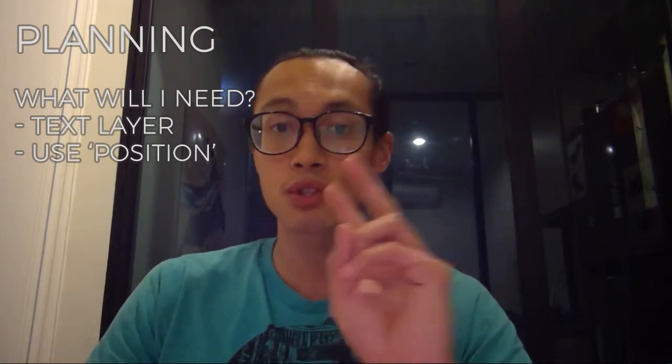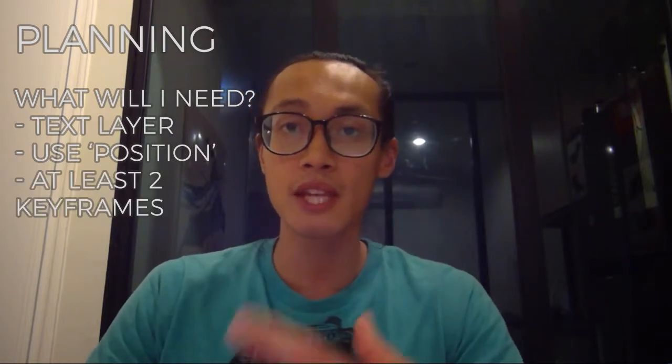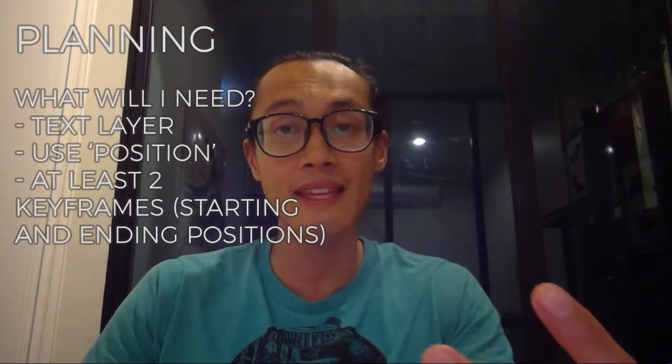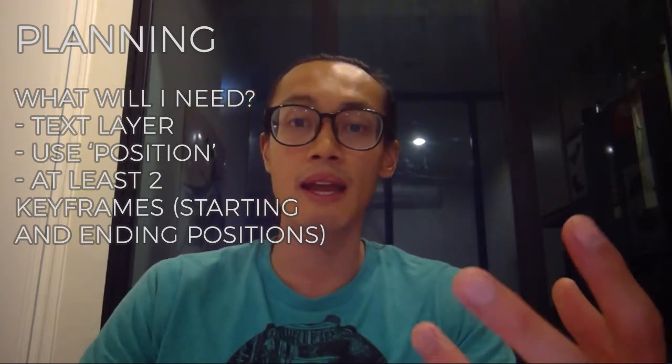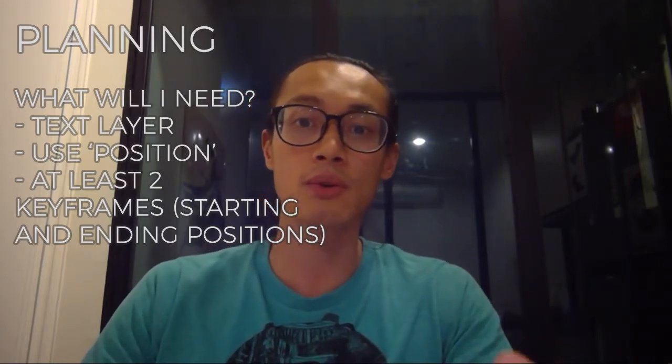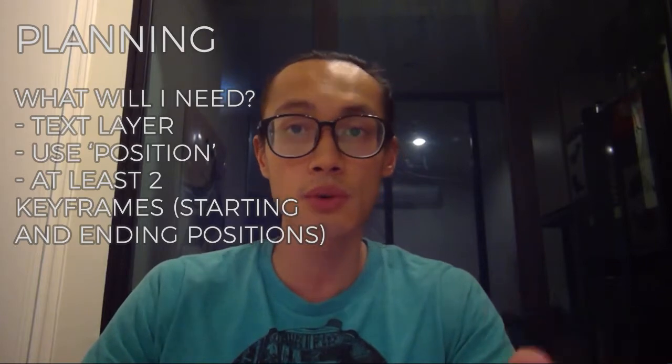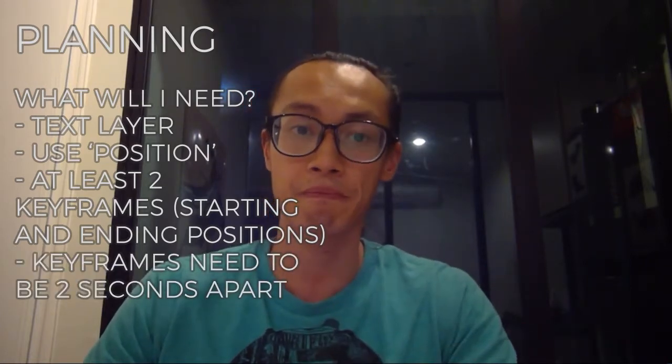For this example, I will need a text layer. I will need to make use of the position property, and I will need to have at least 2 keyframes to set the starting position and the ending position. And these 2 keyframes need to last for a 2-second time frame.